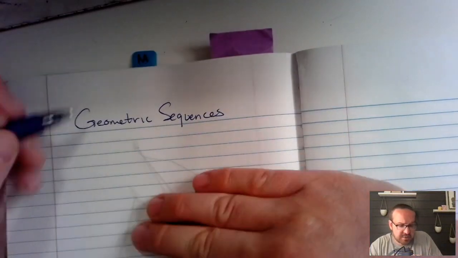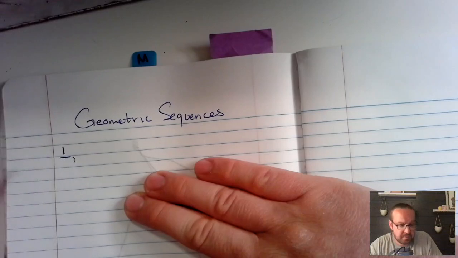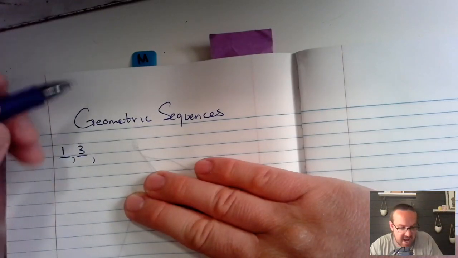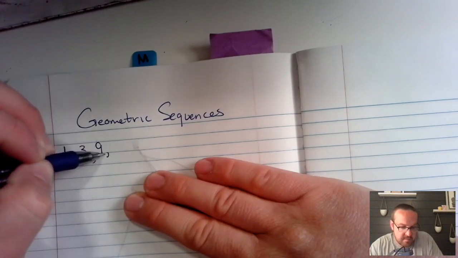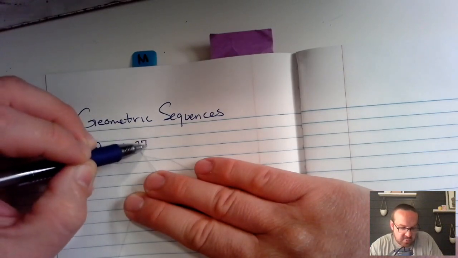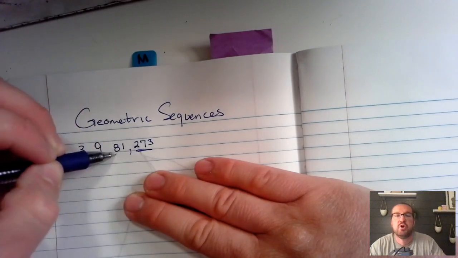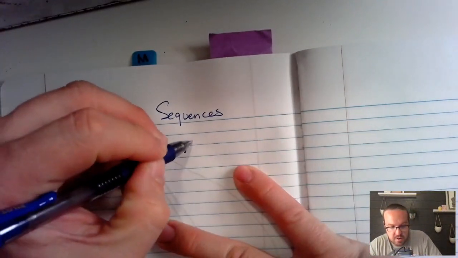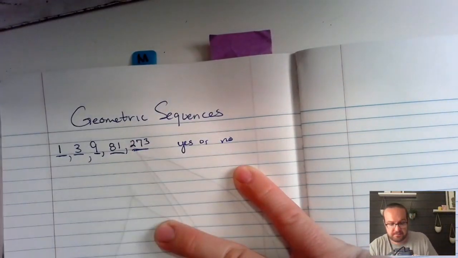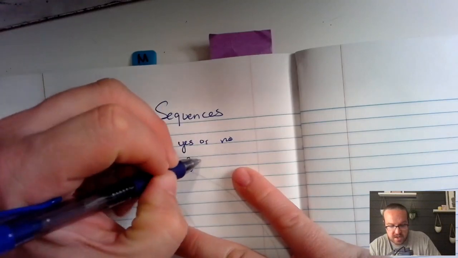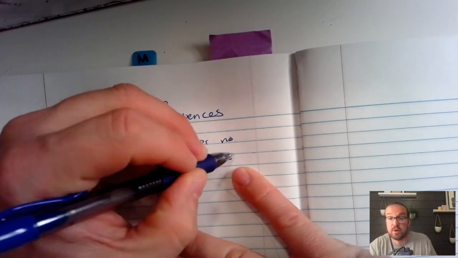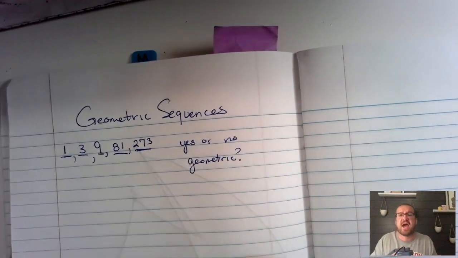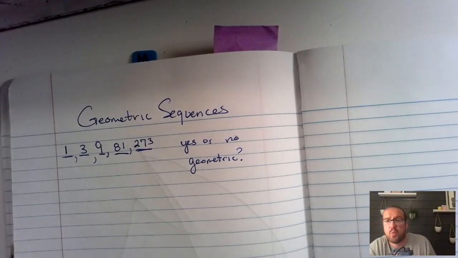If I'm just looking at this, you might say, hey, I got this first term, it's 1. The next term is 3. The next term is 9. It's 81. It's 273, right? How could I figure out if this is geometric, yes or no? A lot of things, and maybe this one is an easy one that you could answer, but one way we could do this is to actually see if we can figure out what's being multiplied, right?